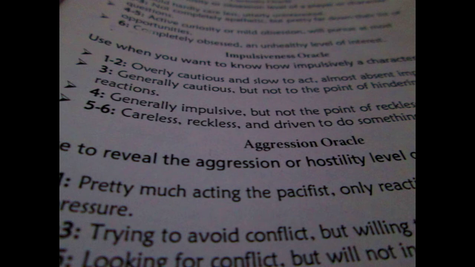You have different sets of elements or answers. You have the yes or no answer, the motivation oracle, the directness oracle, the curiosity oracle, impulsiveness, aggression, troublemaker, cooperation, tactical, and they give you different sets of flavors for your characters.